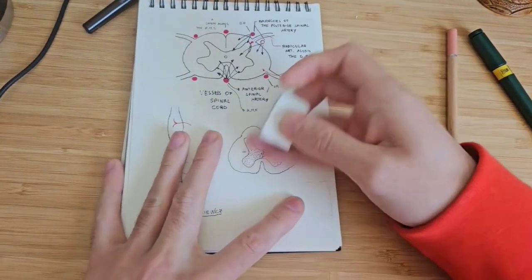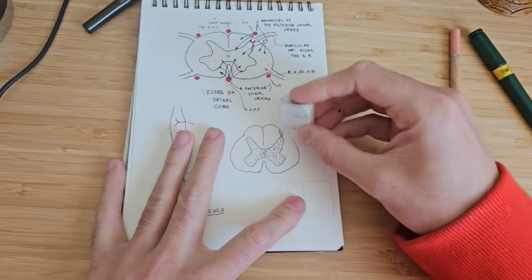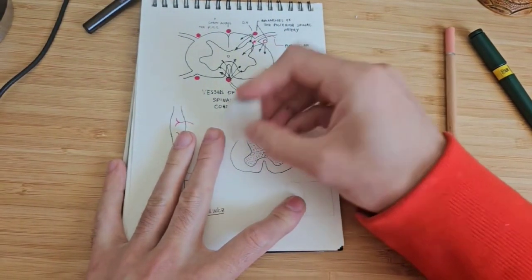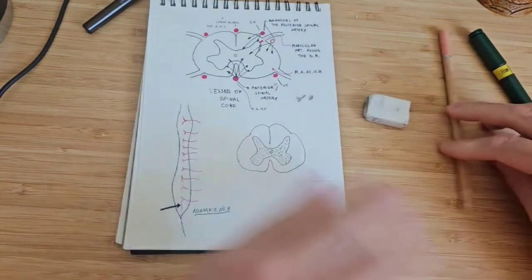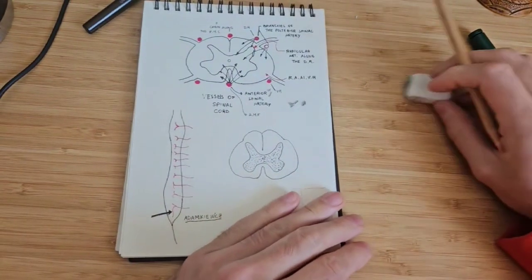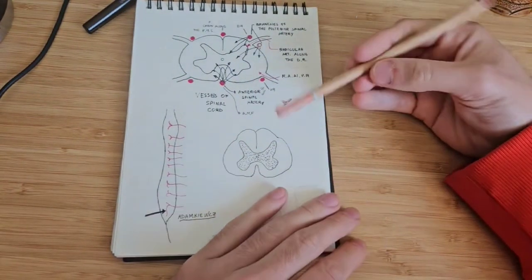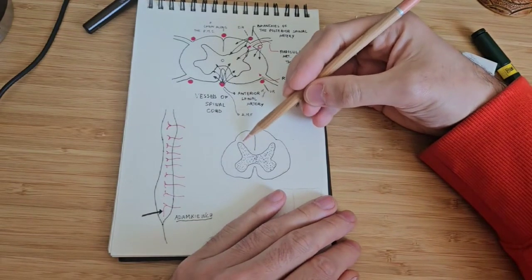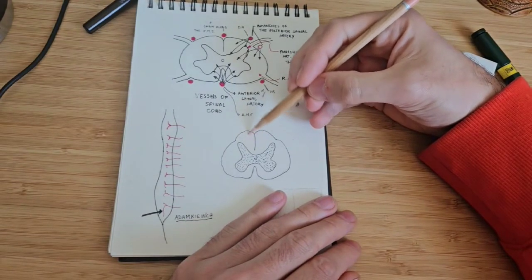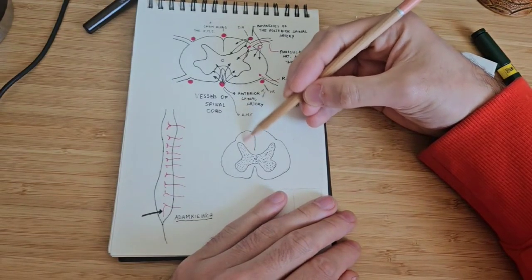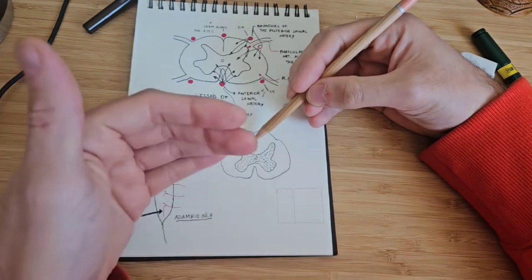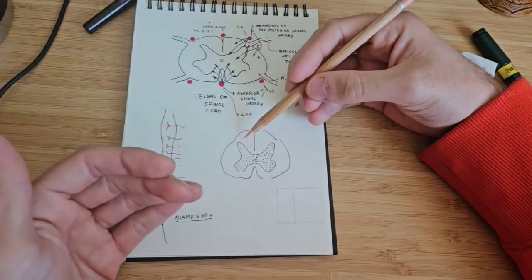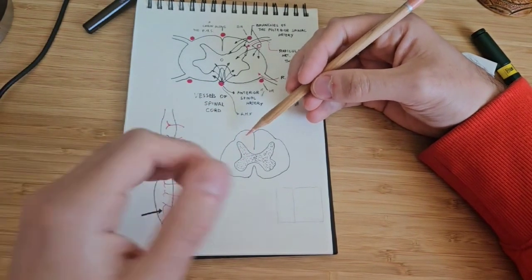So let me just remove this part here. The white matter is divided in 3 regions. We can call them dorsal columns, lateral columns, and ventral columns.